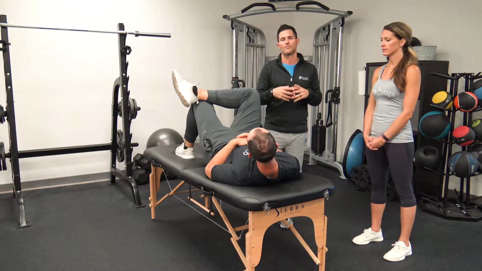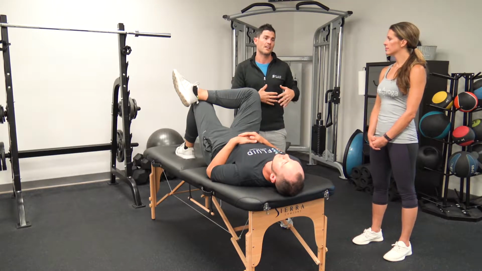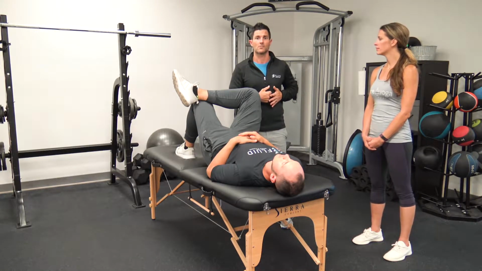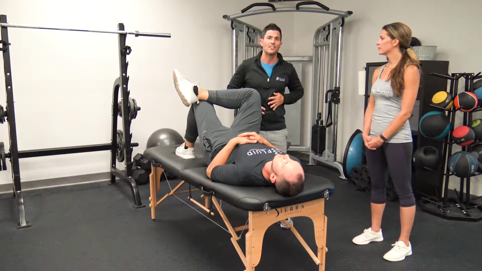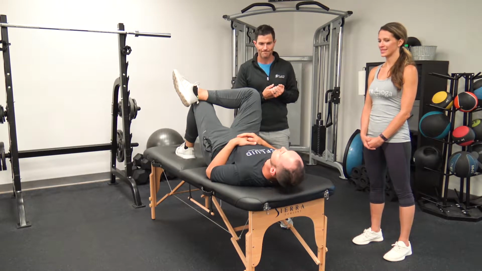Once you're done and you feel that muscle relax and lengthen, we want to get into the other side of the body and actually start activating and strengthening the muscles that help to hold that rib cage down on the other side. In this case, it's going to be the external oblique. Let's get started. Let's go.